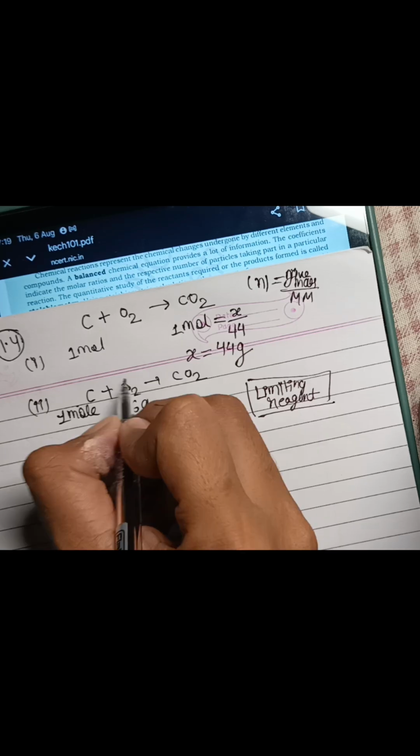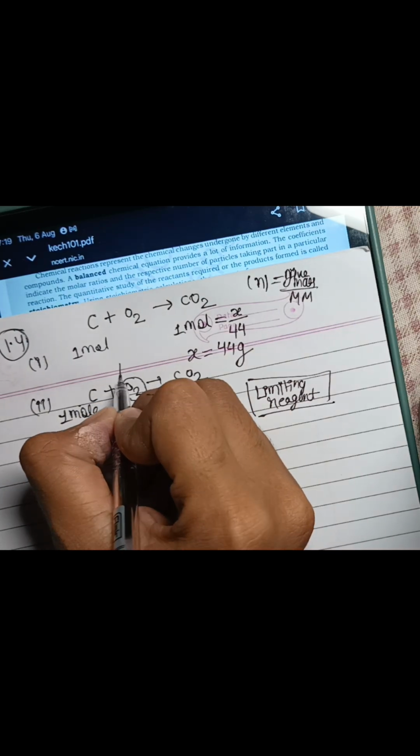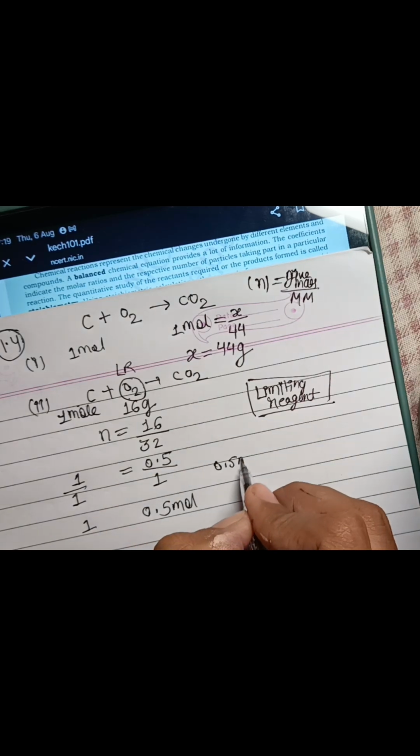Whatever the mole is given, just divide it by the stoichiometry. Here we have 1 mole of carbon, and we have 0.5 mole of dioxygen. The stoichiometry is 1, so the answer is 1 and 0.5. The least value is going to be the limiting reagent. That is 0.5, so the limiting reagent is dioxygen, and it will decide the formation of 0.5 mole of CO2. That means 0.5 mole of CO2 is to be formed.